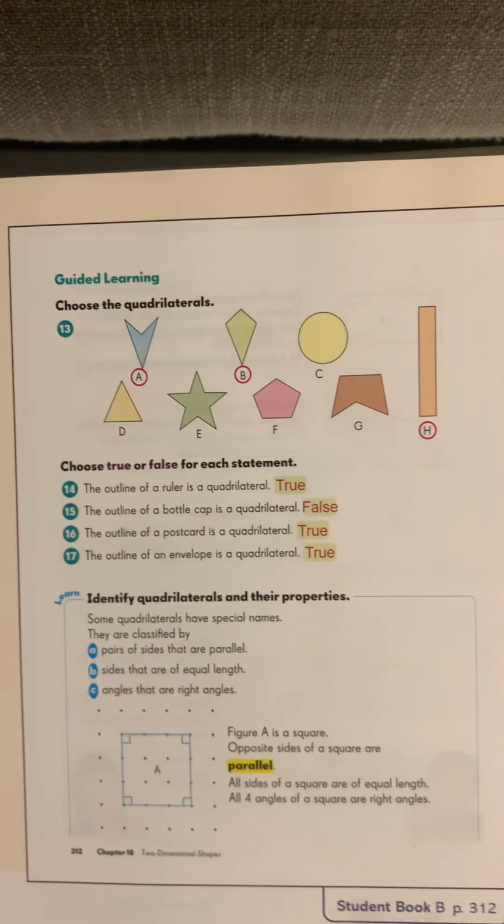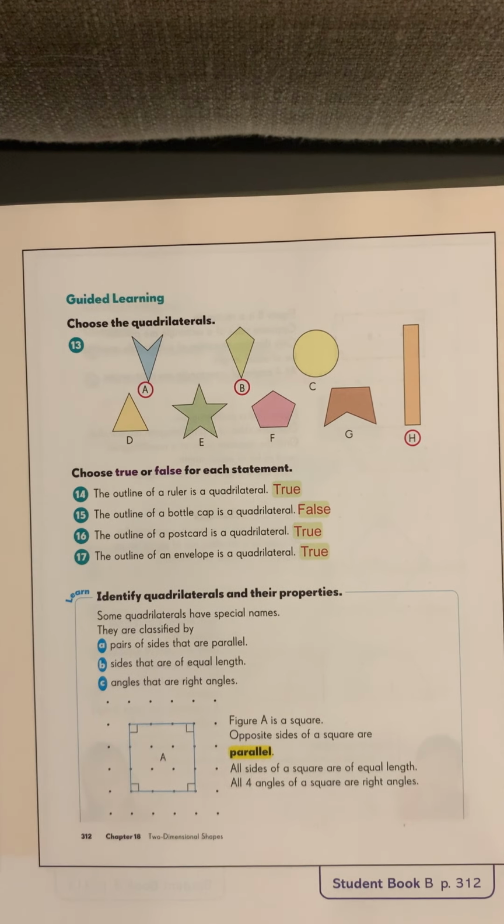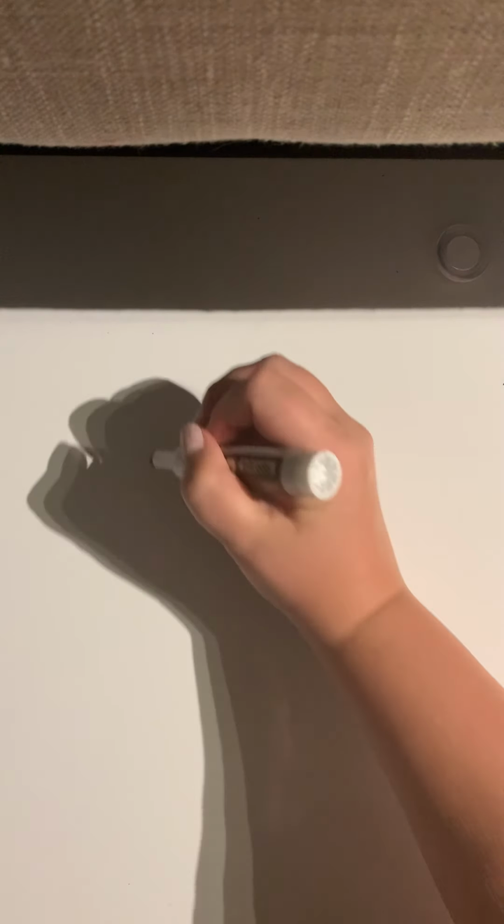Okay, this is what we're gonna do. We're going to open up our textbook to page 312. It's gonna look just like this, guys. We're gonna be looking up at the top at 13, and we're gonna be choosing the quadrilaterals. Now remember, in order for it to be a quadrilateral, you have to have 4 sides and 4 angles. So here we go. Let's look at A together. You ready?